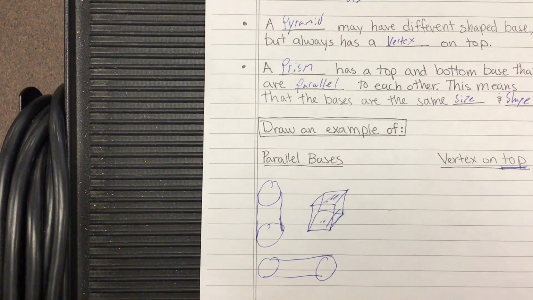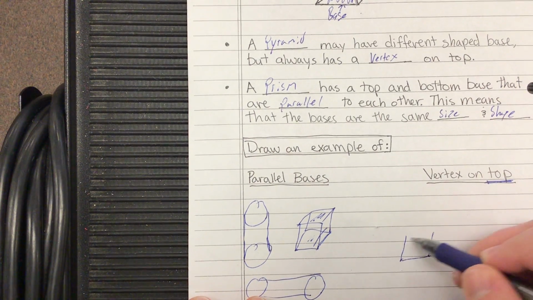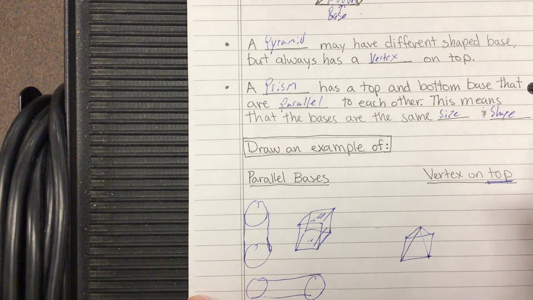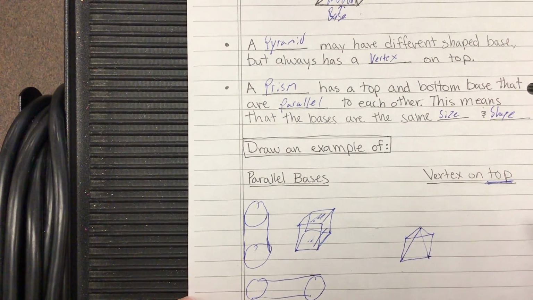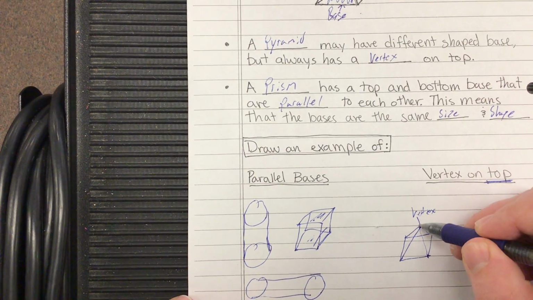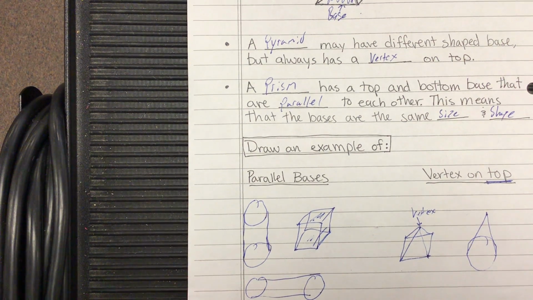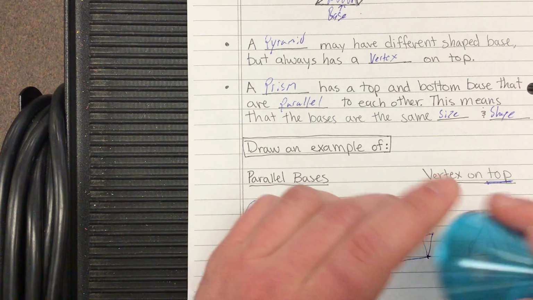Alright. So I'm seeing a lot of pyramids. It should look something like that, right? That one went a lot better than these, huh? Yeah, that looks pretty good. So our vertex would be right there. You could also have drawn a cone and made this shape. This one has a vertex on top too. Yeah, so that would work.